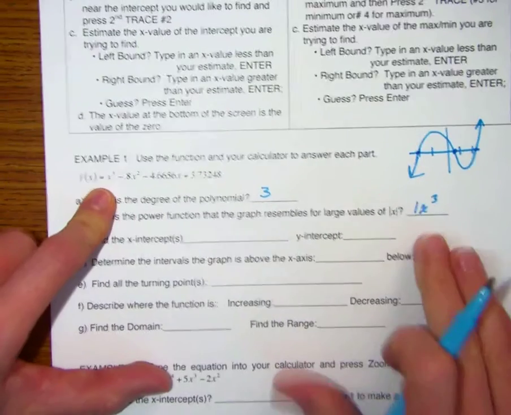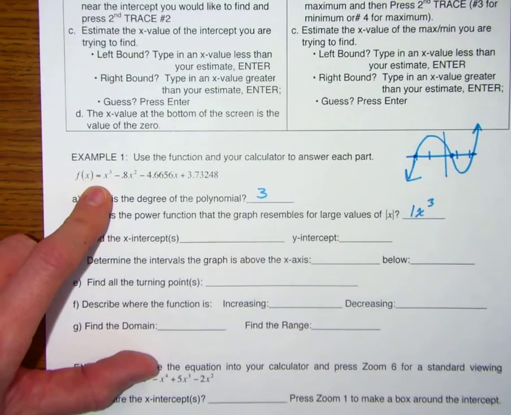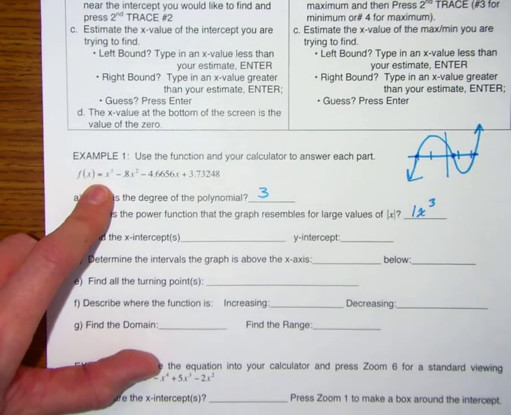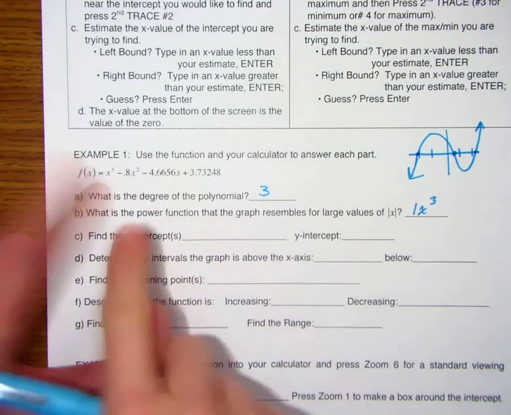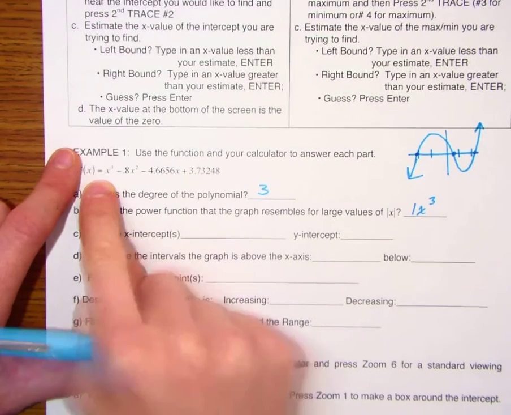Now yesterday we had this in factored form, so we had to pay attention to what the leading coefficient could be, and then we had to figure out x to what power. For this one, we can see what the leading term is, so we don't have to worry about trying to multiply it out or looking at the multiplicity. It's just actually given to you.